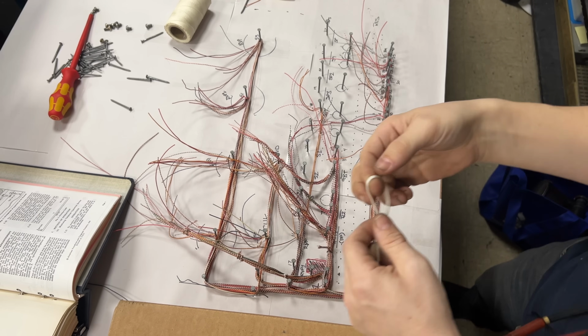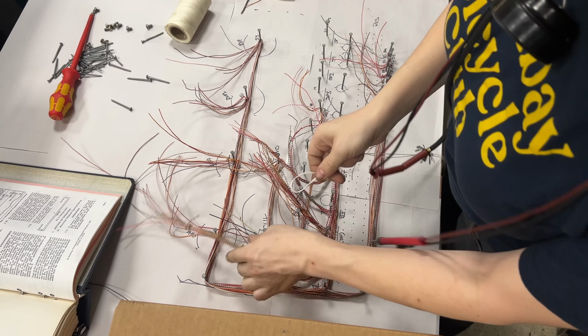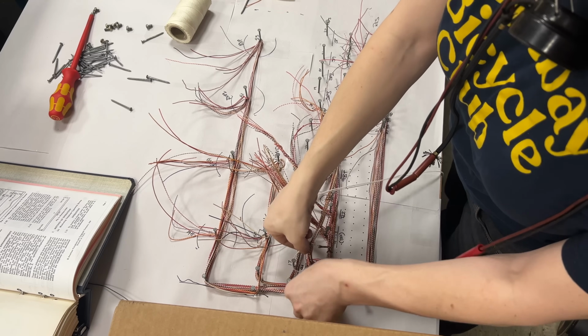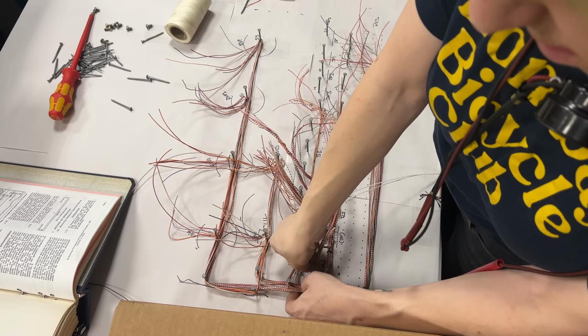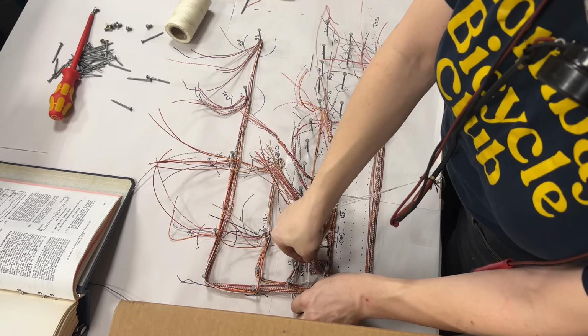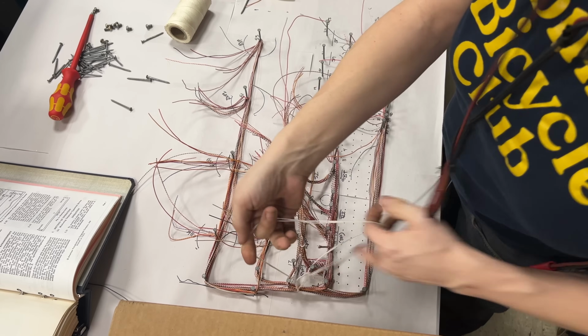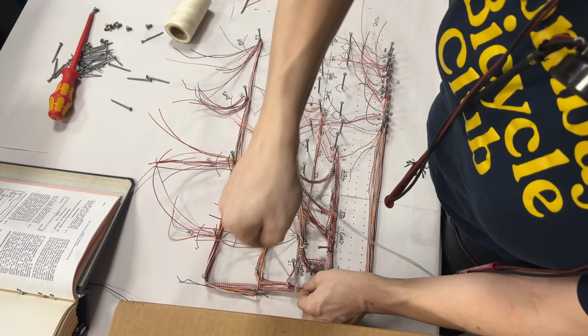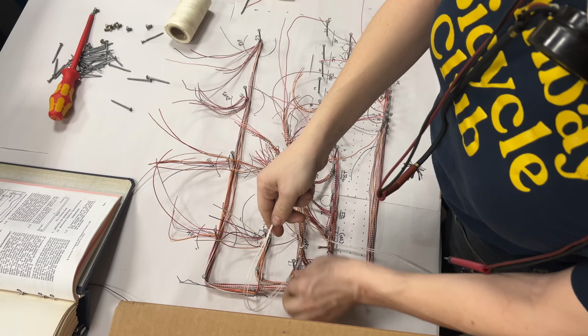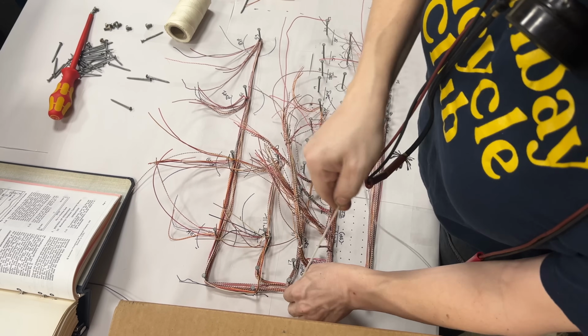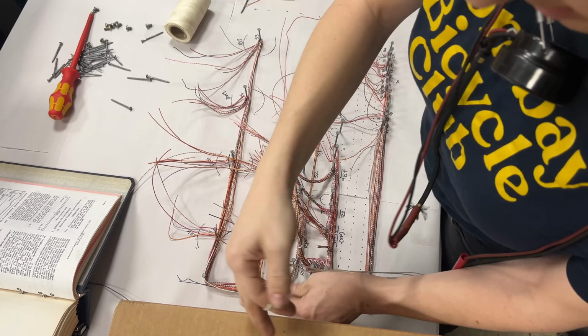We made a little thing. And starting right about here, I'm going to put that under there, and I'm going to put it through the little loop that I made. And I'm going to coax it so it's nice and tight.